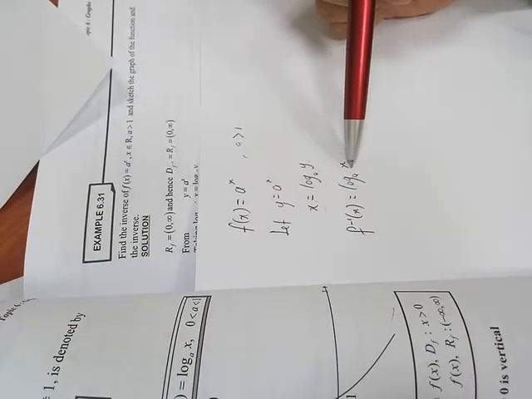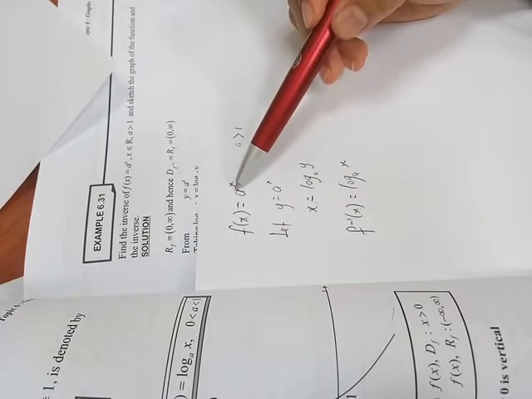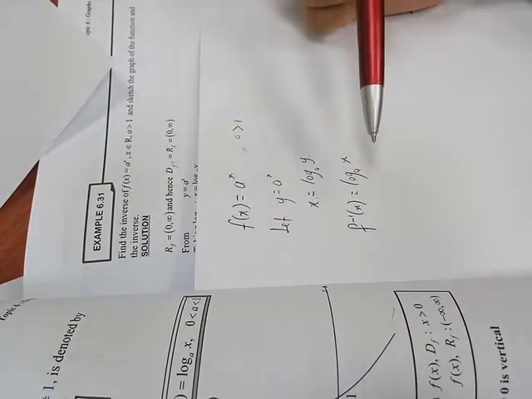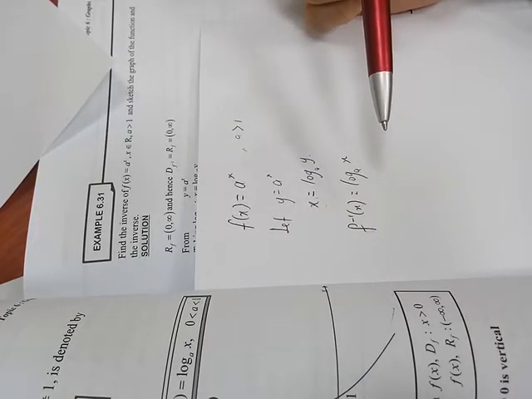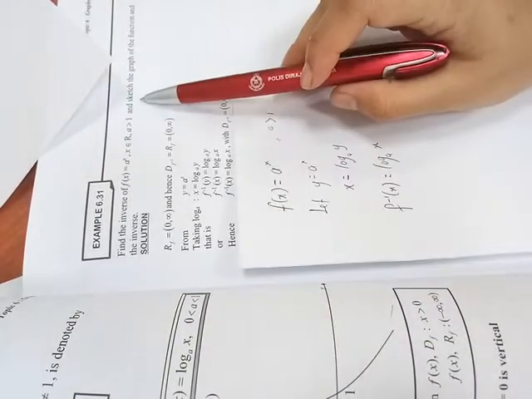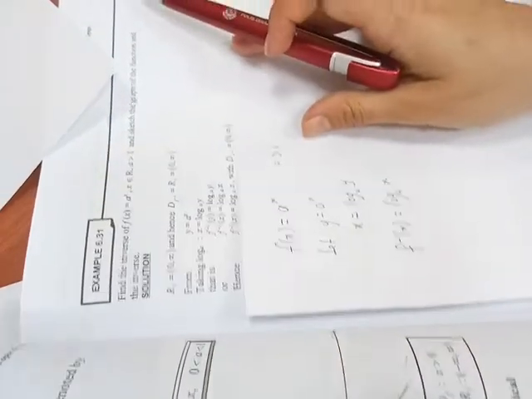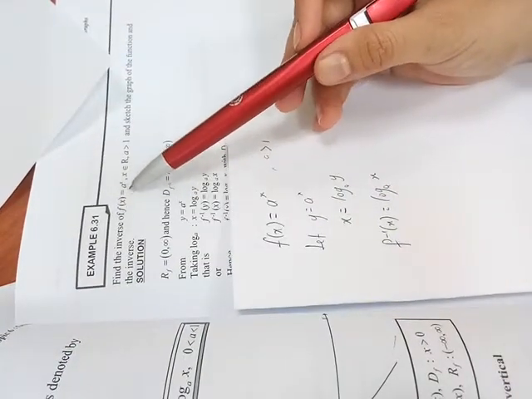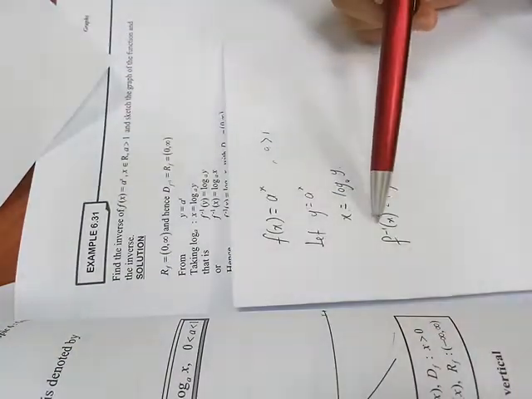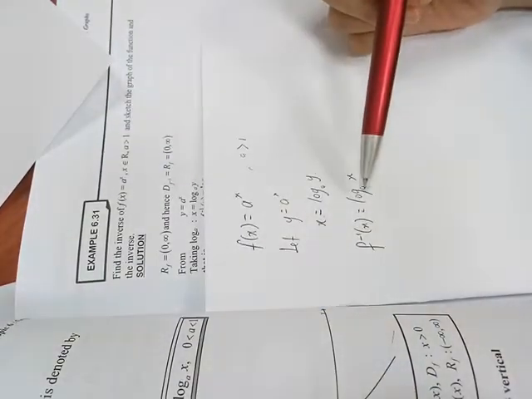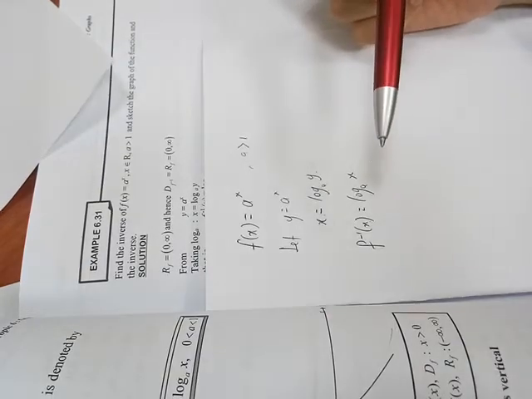This graph is the reflection of that graph on the line y equals x. Say the question asks you to sketch the graph of the function. You can choose to sketch the graph of f(x) first, or sketch f inverse first, up to you. Then the other one will be the reflection of the first graph.